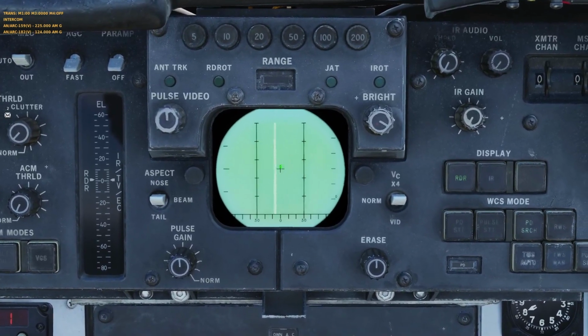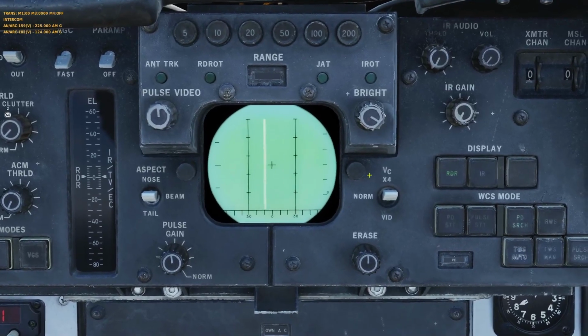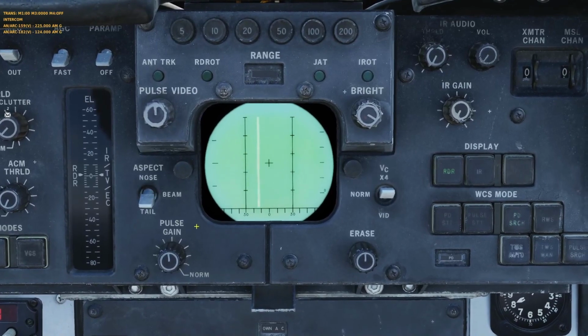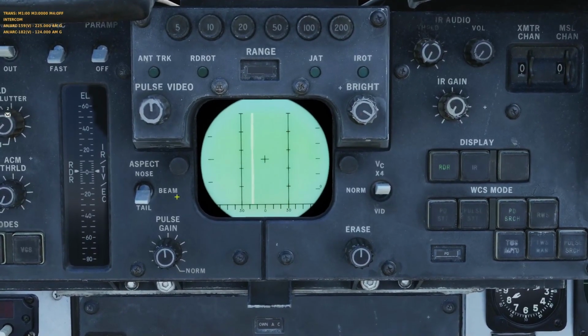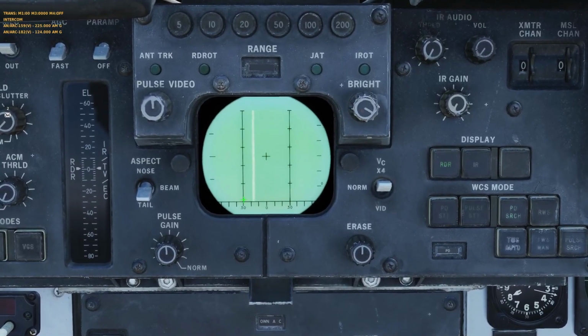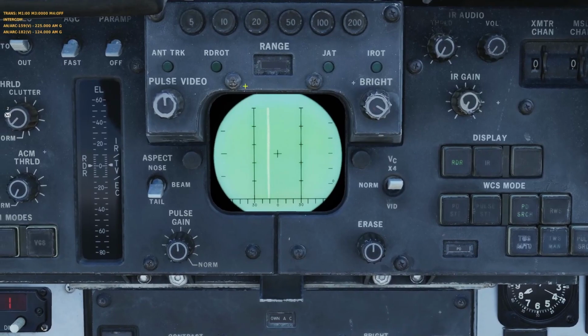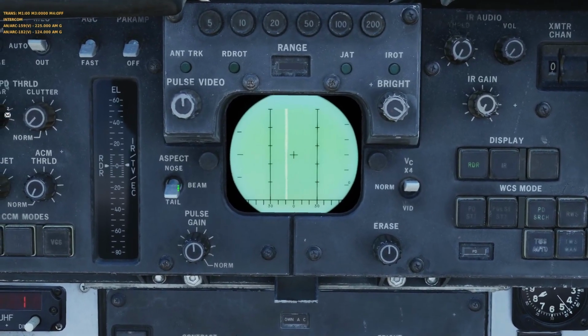Beam is 0 knots, 100 knots, 300 knots, 500 knots, and the same down. And tail is similar to nose, except the other way around. So 200 knots closure, and then up to 1000 knots, or yeah, up to a lot of knots leading.